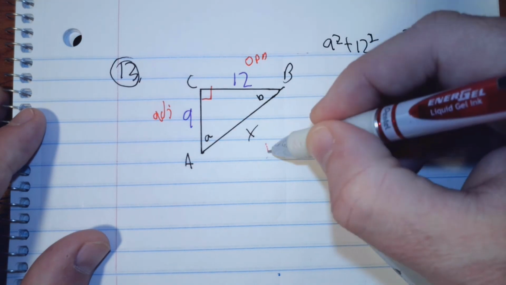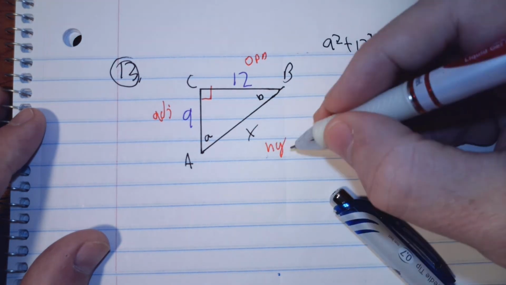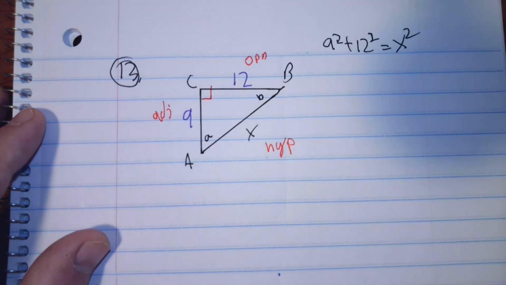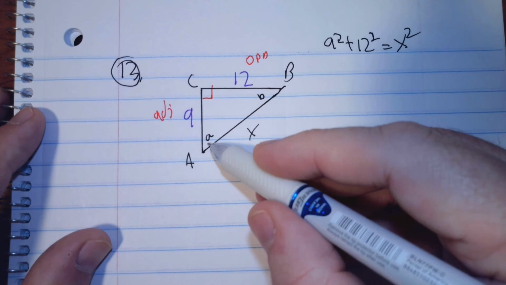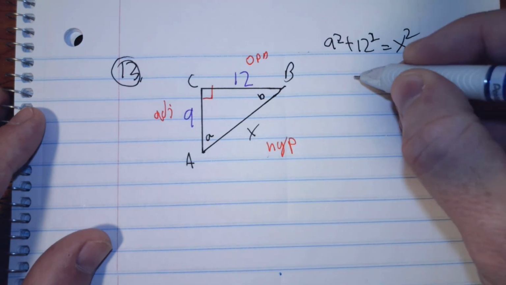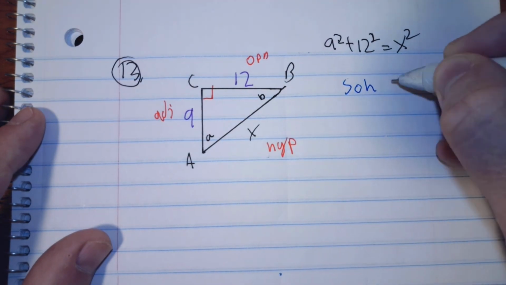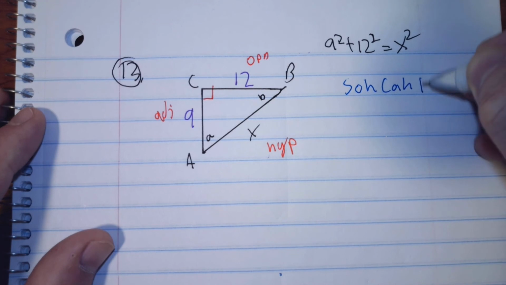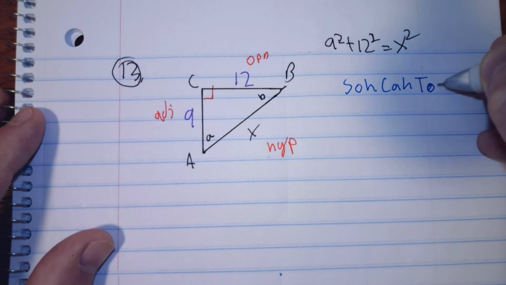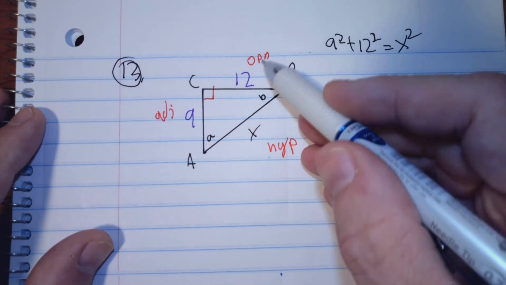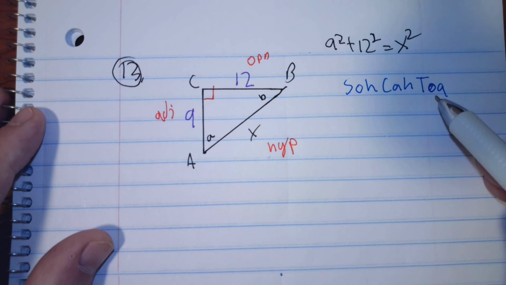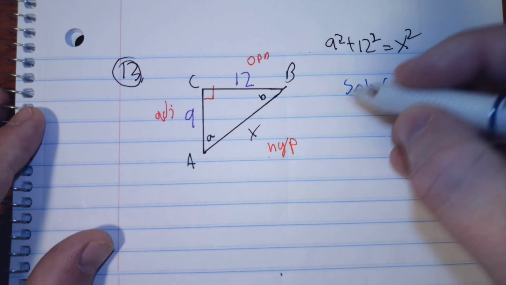And this is always the hypotenuse. All right, so let's do this here. SOHCAHTOA. Okay, it looks like my numbers are opposite and adjacent. So that's going to be TOA. So I'm going to start out there.